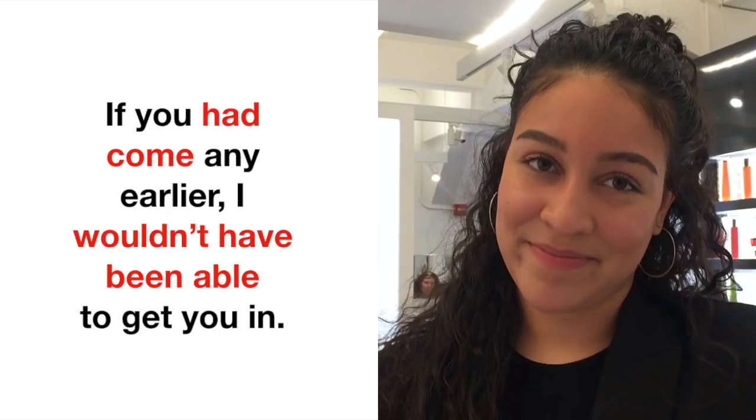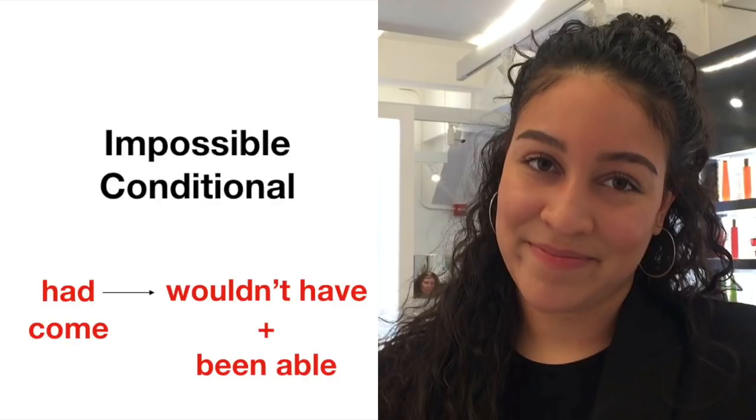This is an excellent example of the impossible conditional, and you can see how complicated the sentence is. She uses the past perfect, had come, and follows it with wouldn't have, which she has contracted from would not have, and uses the past participle, been able.